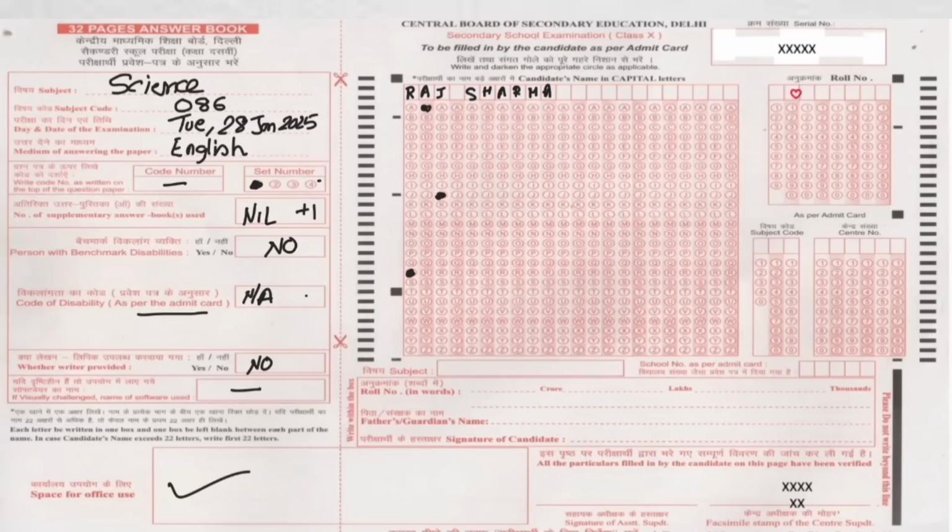Then next here is a roll number. So whatever roll number, and yes, one more thing, your name should be same as mentioned in your admit card. Don't make it full form or short form. Whatever is written in your admit card, same you need to follow.